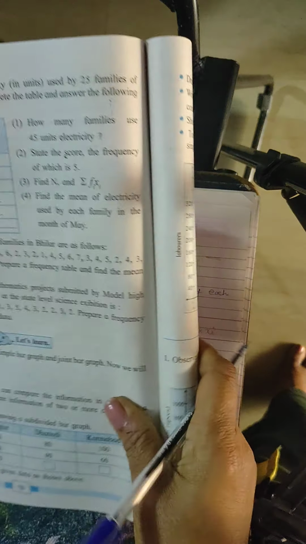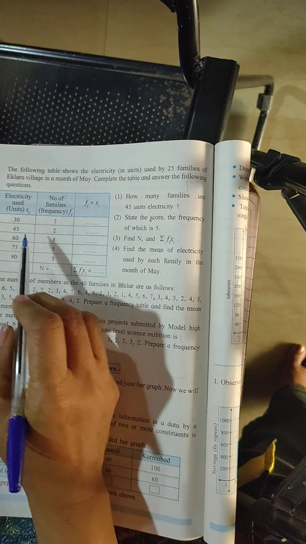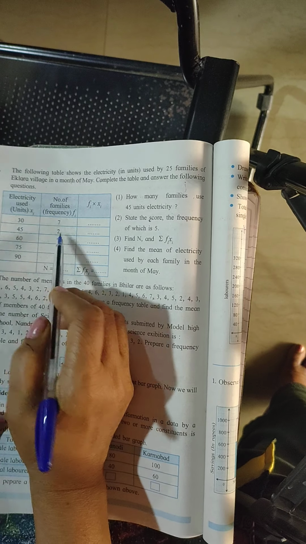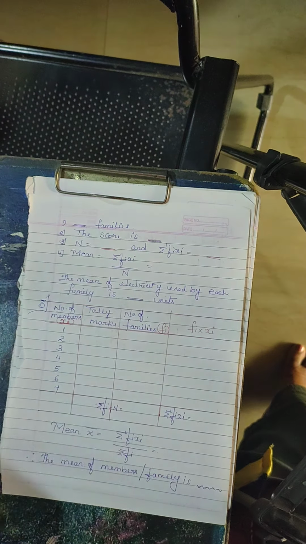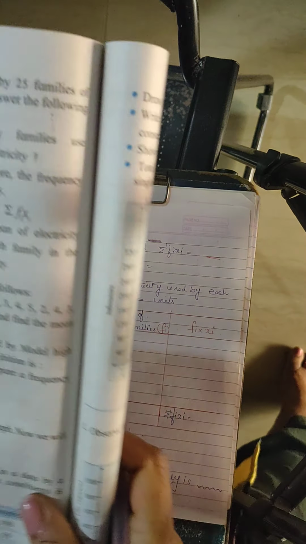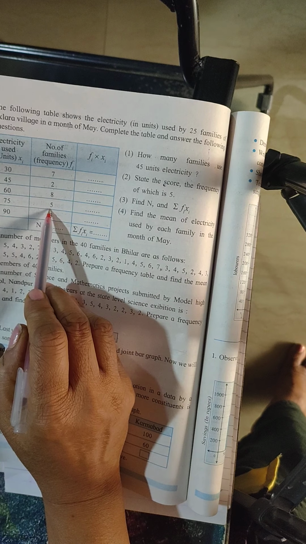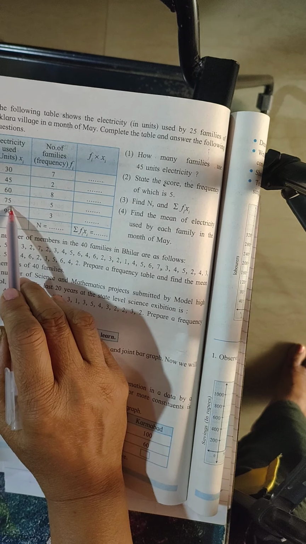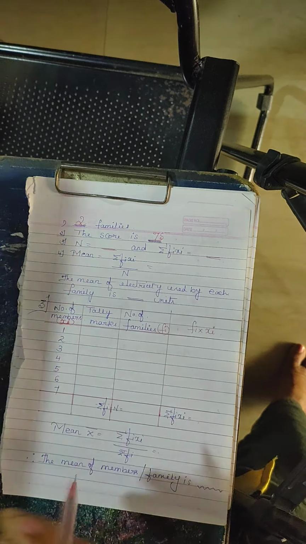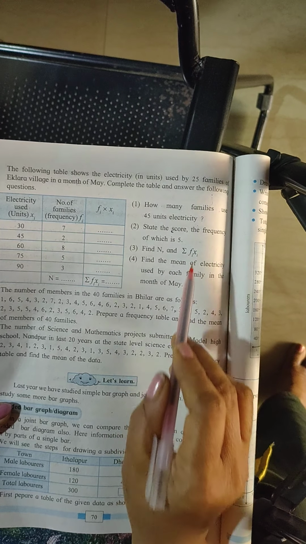Now see the first question. How many families use 45 units electricity? 45 units electricity कितना family use कर रहे हैं? 2. You write down here 2 families. Second question. State the score whose frequency is 5. Which is 5? Score is 75. Therefore the score is 75. Write the answer.